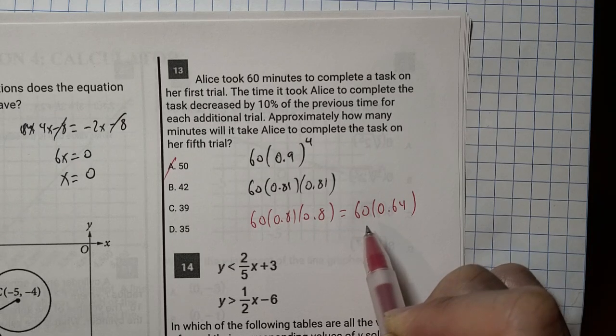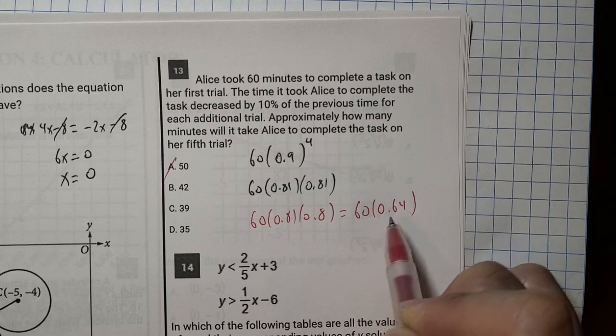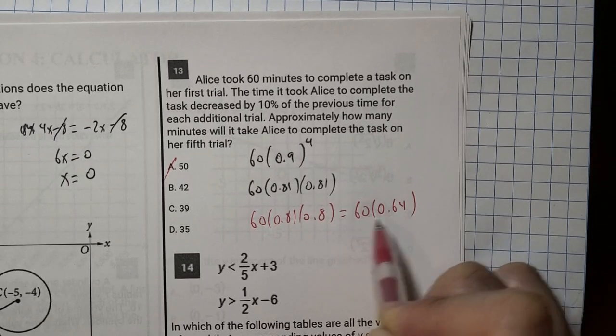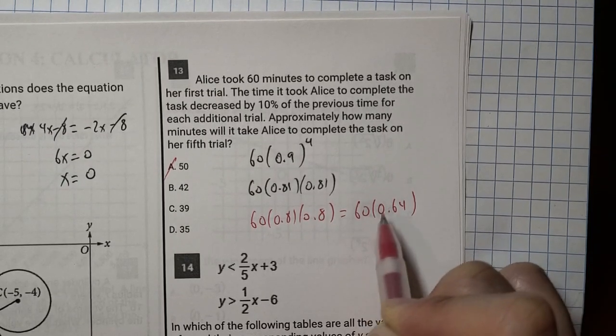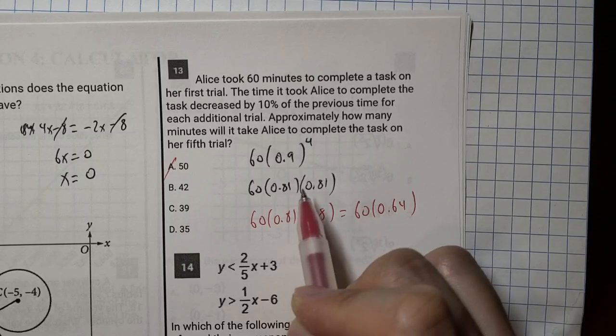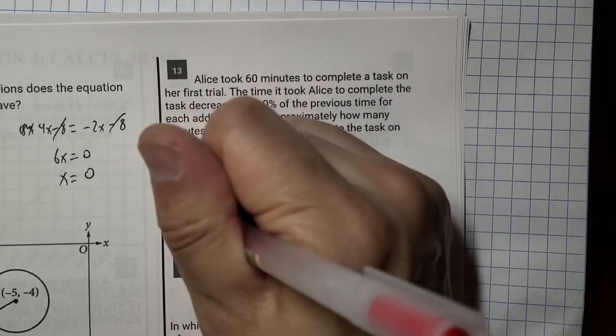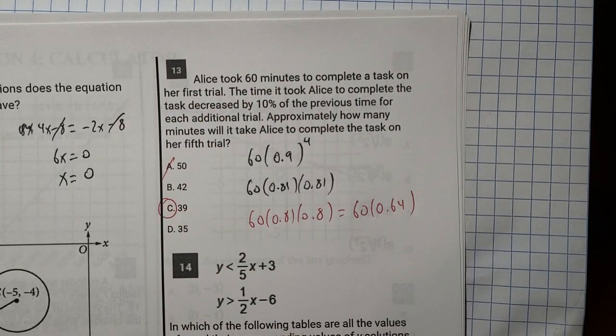36 plus 24, that's 38 point something right here. This is 38 point something. I just did it in my head quickly. 38 point something, but I rounded down, so it should be a little more than 38 point something. So 39 is a good guess. And is that the answer?